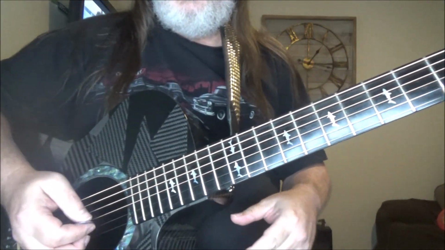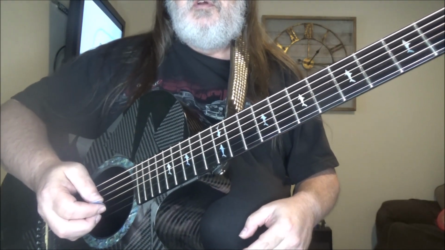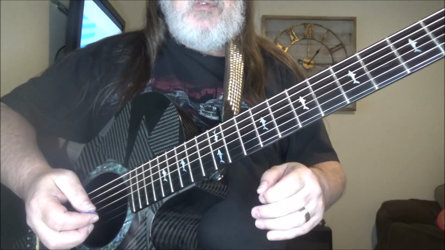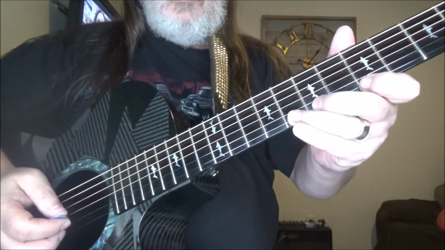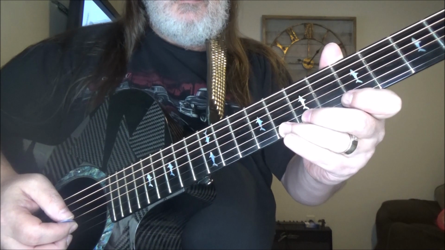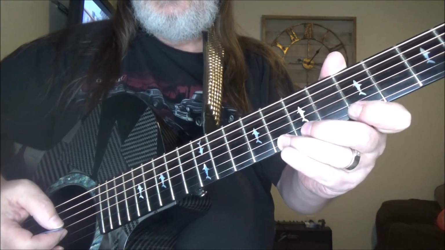So today, using an acoustic, you probably don't want to. Usually it's pretty hard for people to bend the wound strings, but this guitar was closest to me. So it's basically just the major scale. I'm going in the key of C.